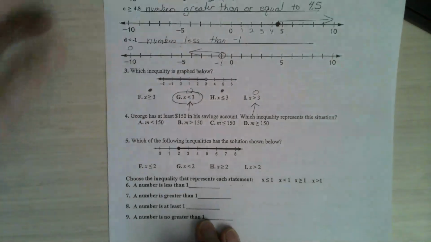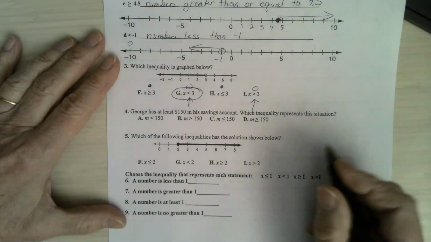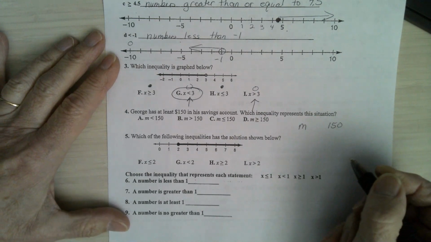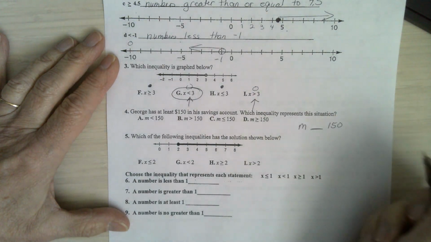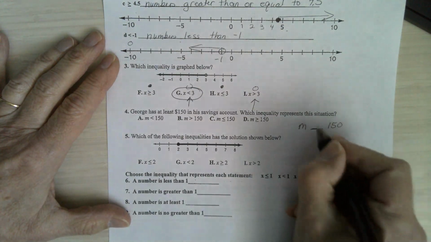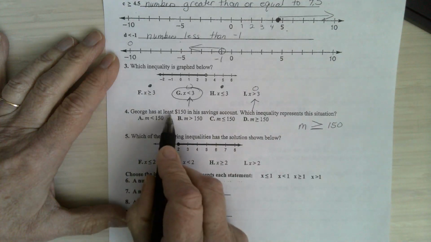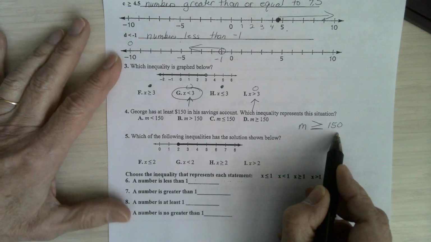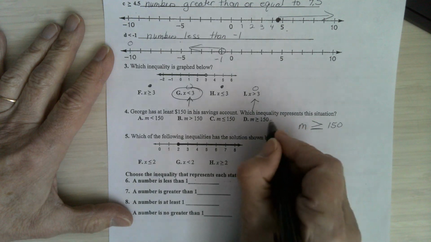Any questions? Number 4, George has at least $150 in his savings account. Which inequality represents this situation? Okay, I'm going to put down M and 150. Does he have $150? Yes. That's the least. That's the smallest he can have right now. So M is equal to or larger. He has at least. So that's the smallest amount or bigger. Which inequality represents the situation? It is D.